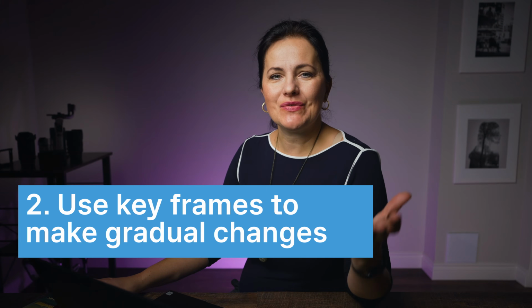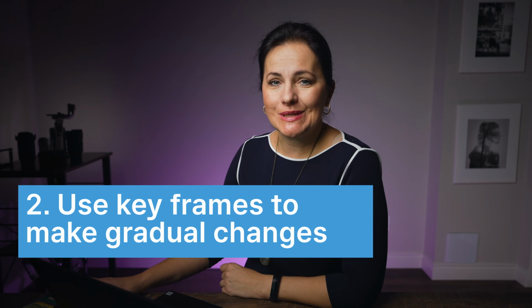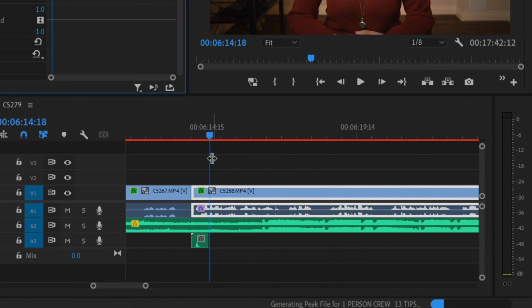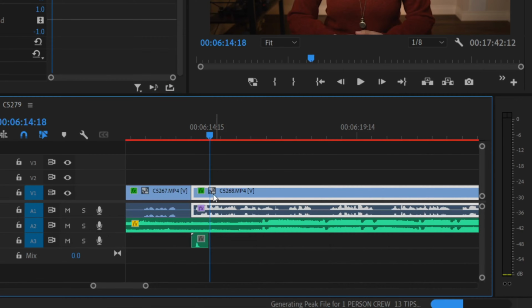Let's talk about keyframing levels. There are many situations when you might need this. One use would be if at the beginning of spoken word, the start of the sentence is a bit stronger than the rest of the sentence or the rest of the clip.